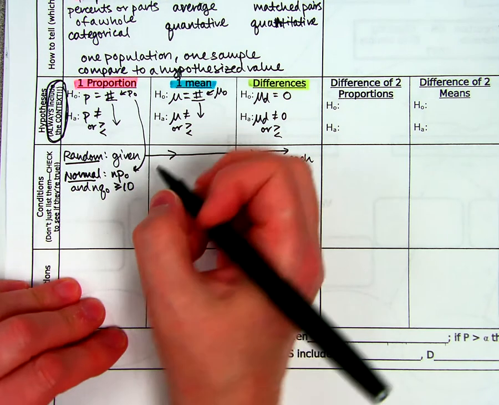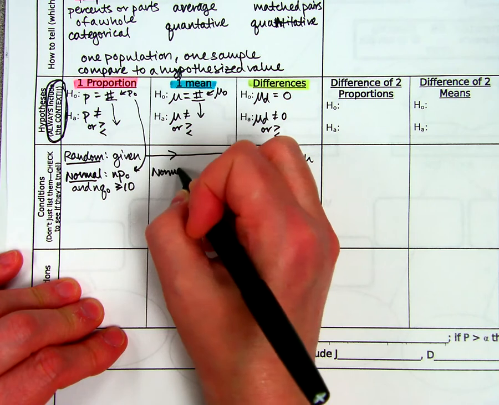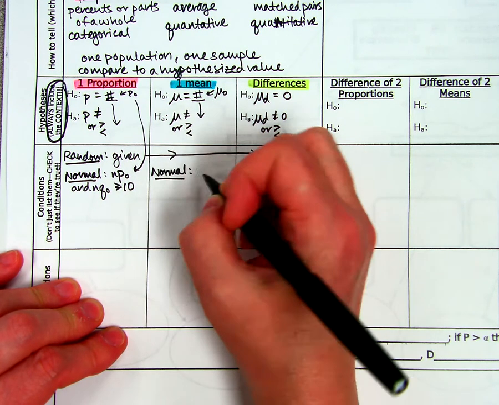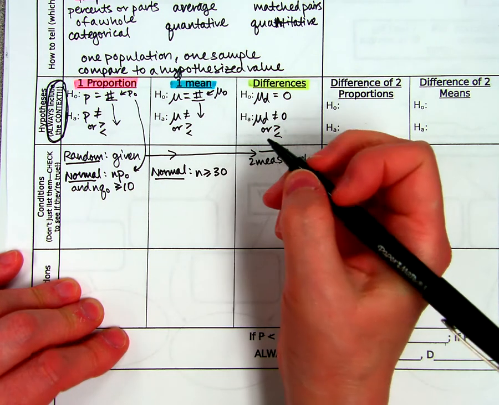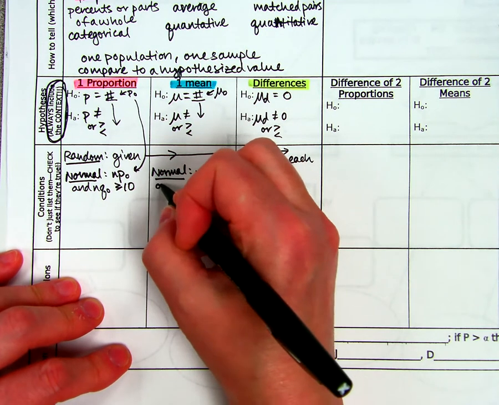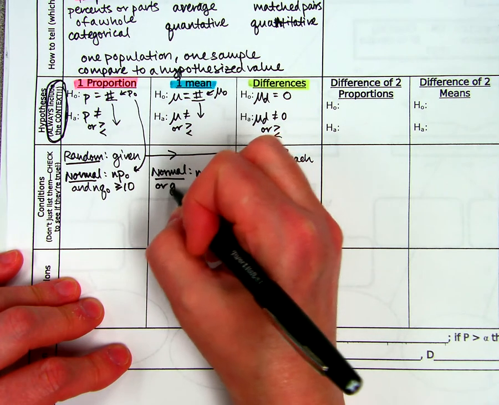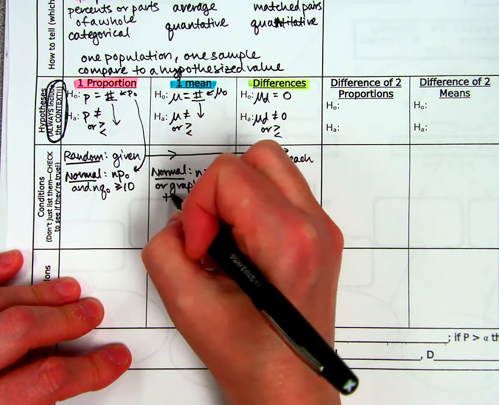That's for proportions. For means, we check either the population or the sample size has to be bigger than 30. So there's a choice here. You could do n is greater than 30. If it is, then you're done. Or the population might be given to you as being normal. That's really rare, so more likely you'd be checking a graph, which would be not too skewed.